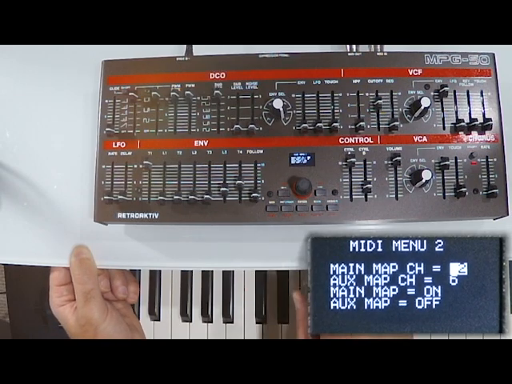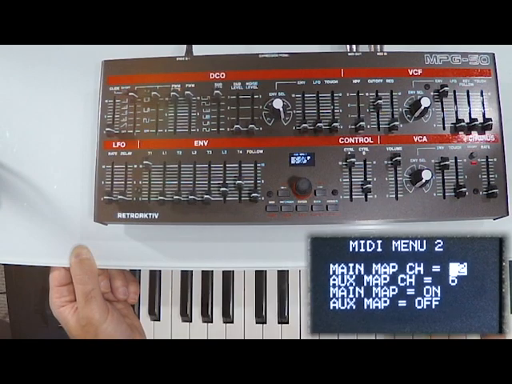And when you're using this mode, you want your Juno to be set to Omni. So that means it will receive controller and note messages on all 16 channels, but it will still only receive system exclusive messages on whichever channel you've got that set to, which in this case is channel 1.